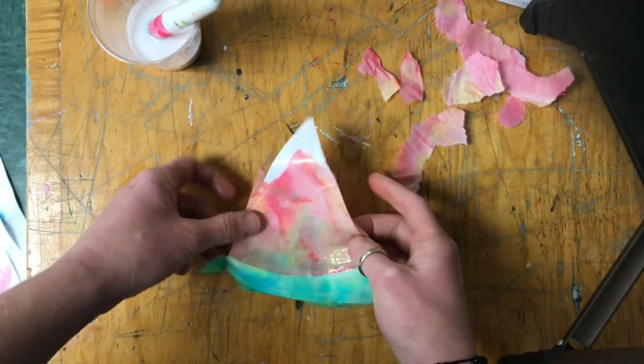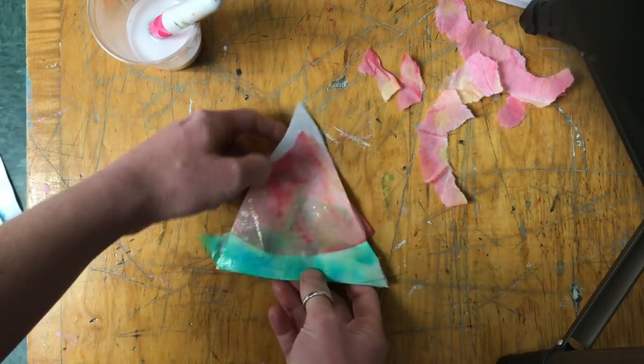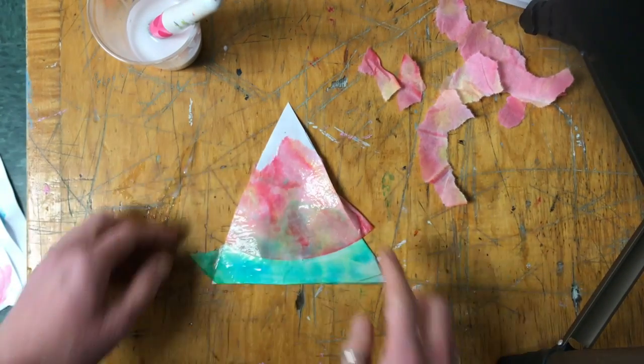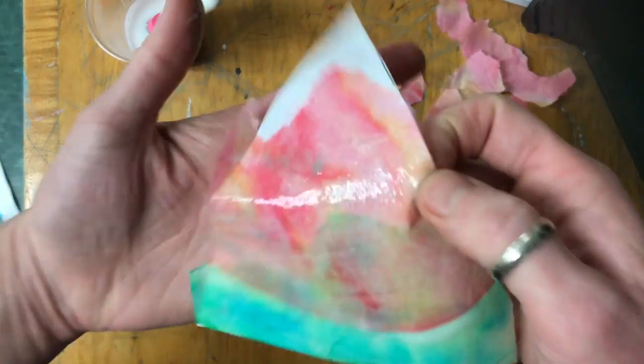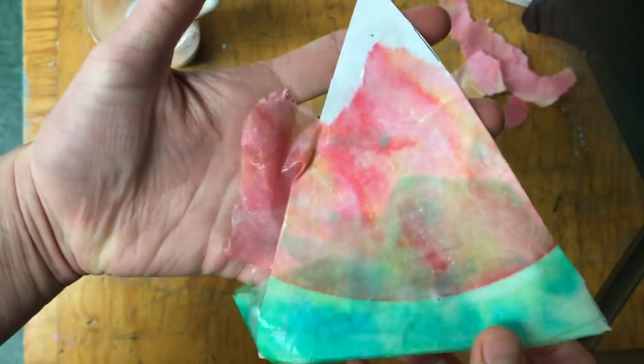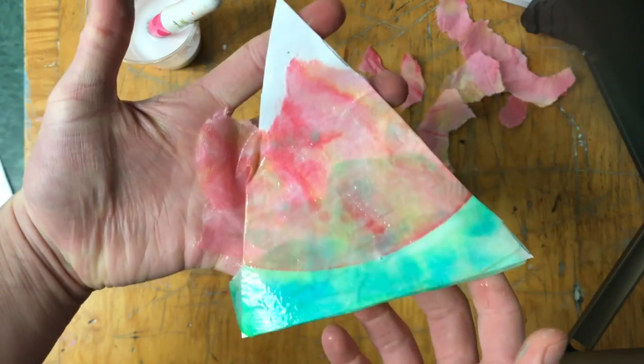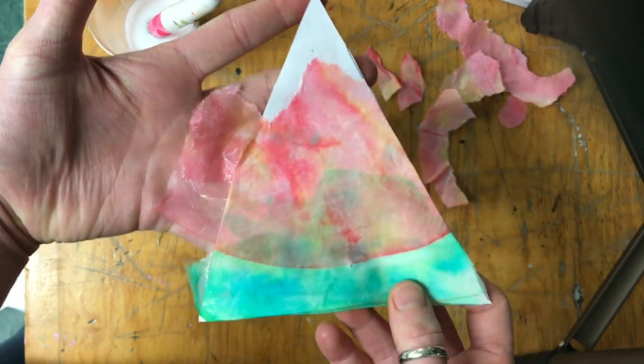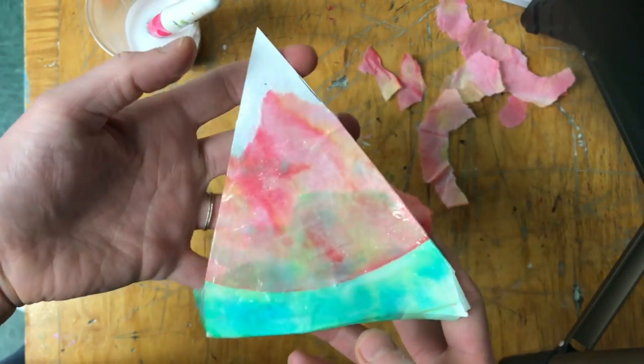Oh, this looks like a piece of watermelon actually. Works a lot better once it's dry to move that back, but it gives you the same kind of effect as the tissue paper. So if you don't have tissue paper at home, coffee filters are an awesome thing to try. All right, have fun with it.